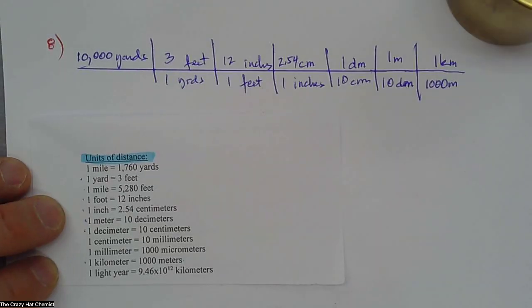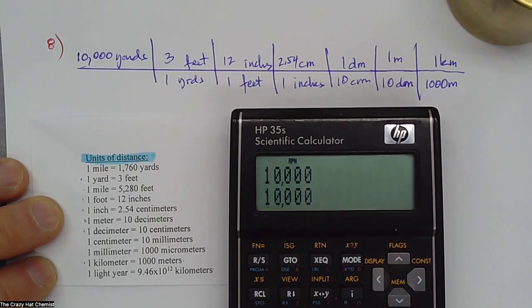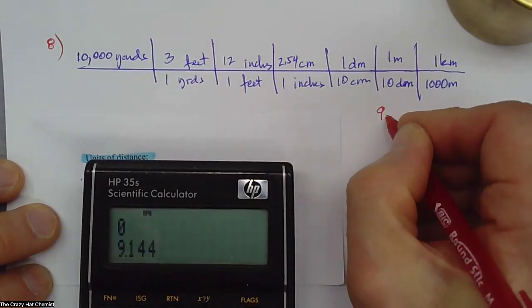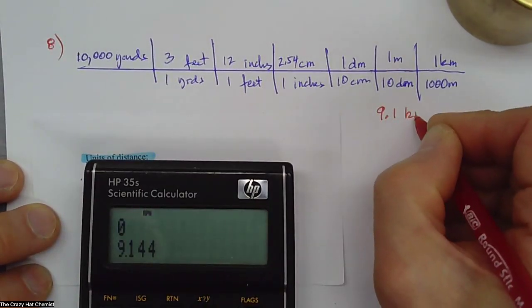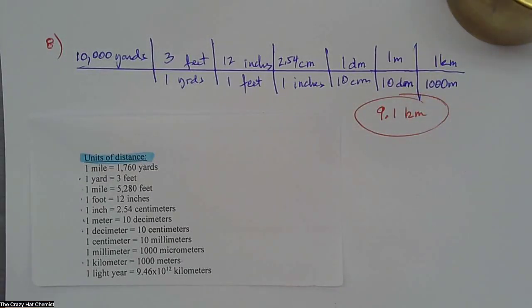So we're going to type this into our calculator here: 10,000 yards times 3 times 12 times 2.54 divided by 10, divided by 10 again, and divided by 1,000. So we're going to have 9.144, 9.1 kilometers is equal to 10,000 yards.